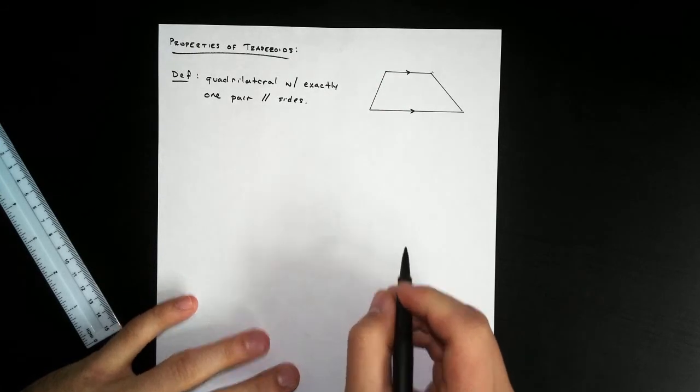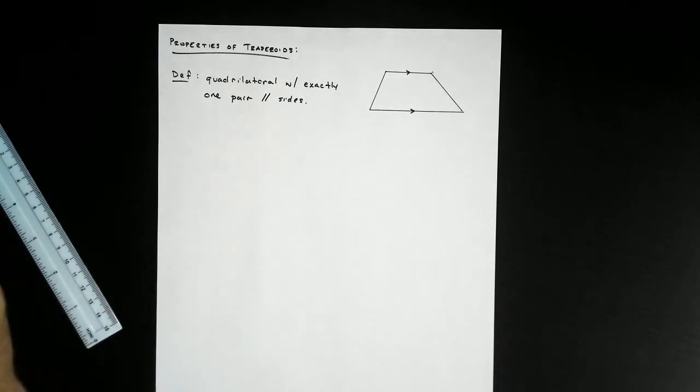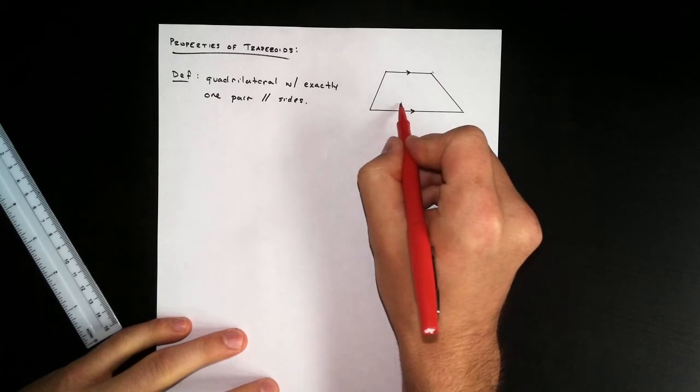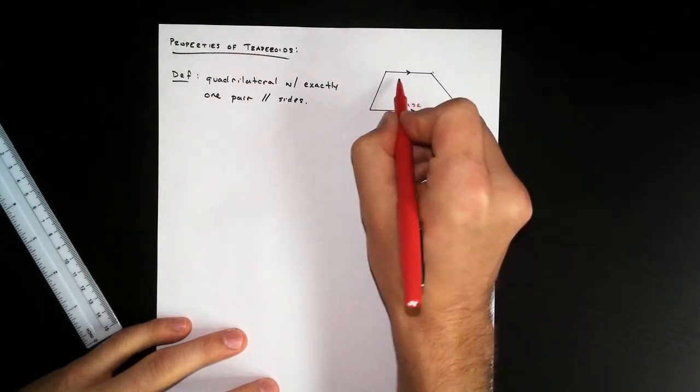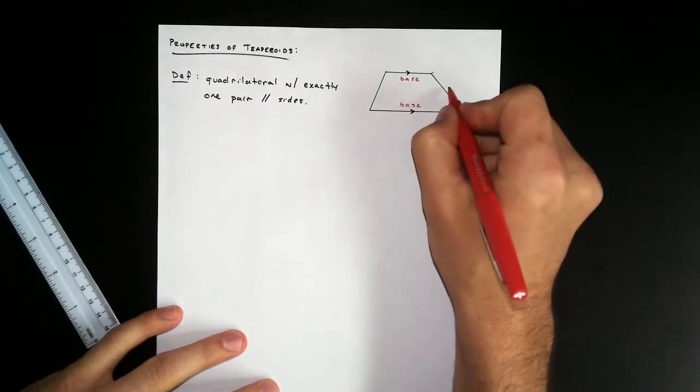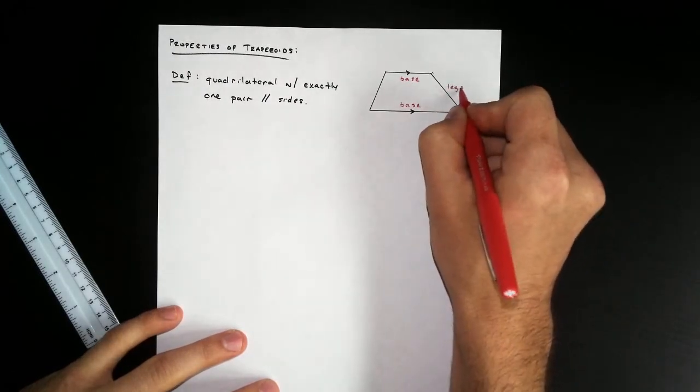Okay. Now, just a couple of the pieces of trapezoids. These two sides that are parallel, we call these the bases. So this is a base, and that side's a base. The other two sides we call the legs of a trapezoid.